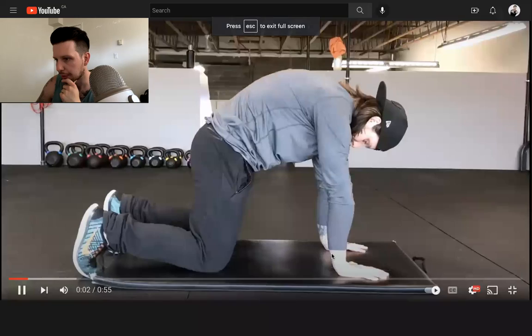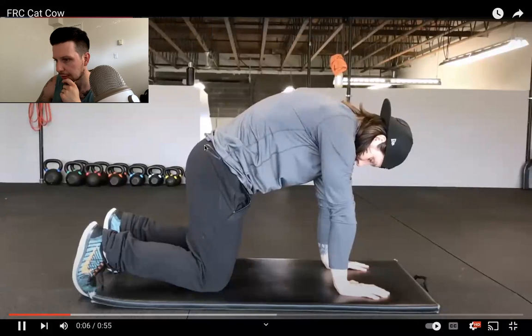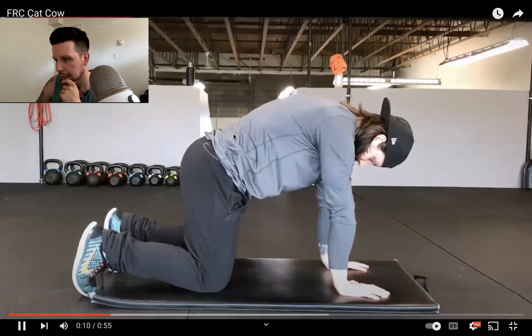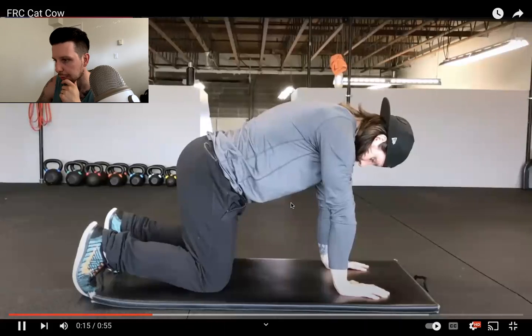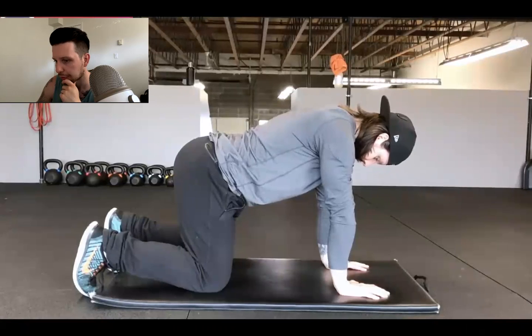Let's see how I do on this one. Oh yeah, that's definitely not moving. But you can see that I'm also doing it very, very slow because I'm trying to really focus on this.